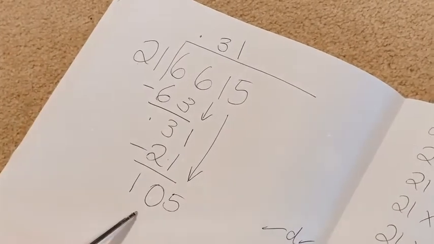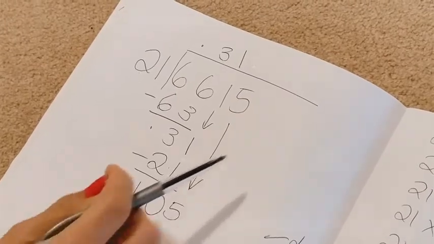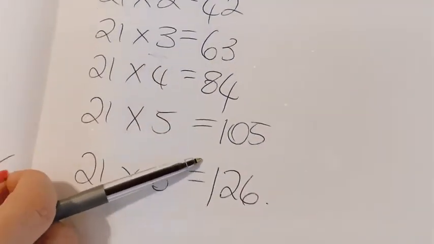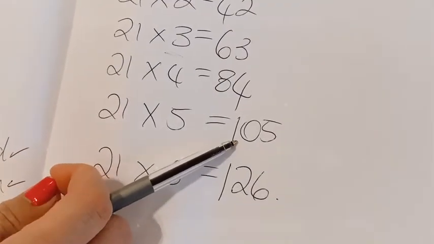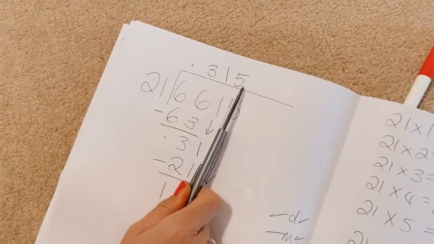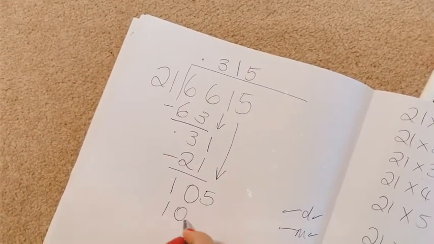21 goes into 105. Oh my gosh, I have to look at my scrap paper. Is there a number 105? Yes, there's the 105. So the 5 goes at the top. 5 times 21 is 105.